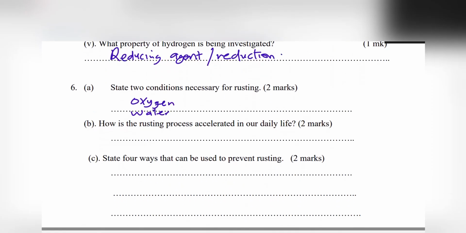How is the rusting process accelerated in our daily life? So we look at those factors that speed up the process of rusting, and therefore it is accelerated by the presence of acidic or high salt concentrations.